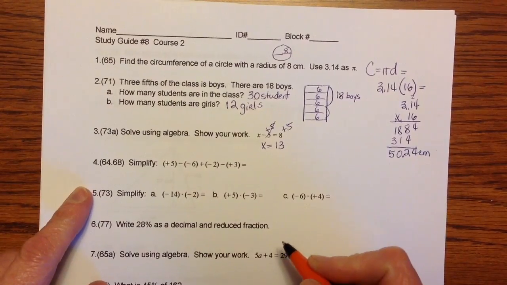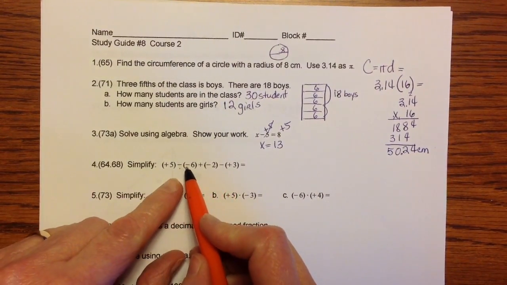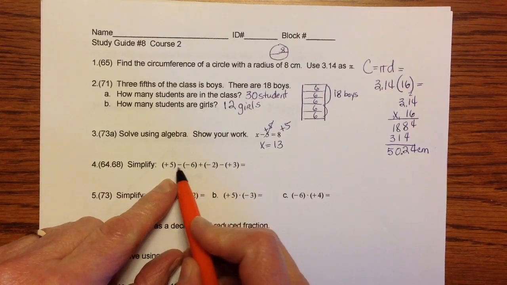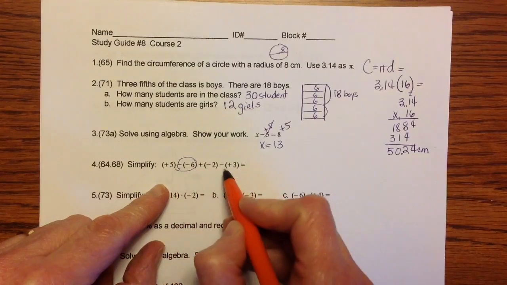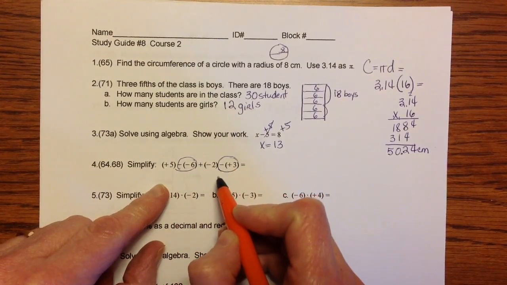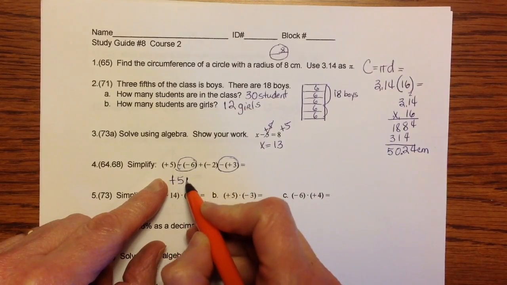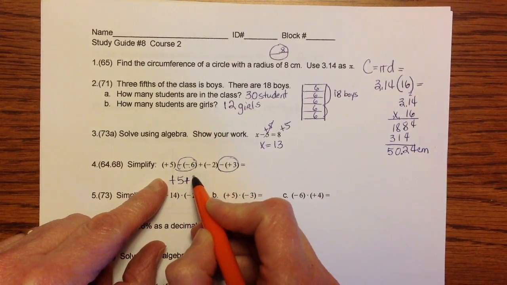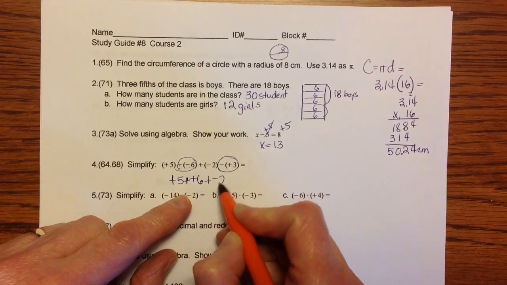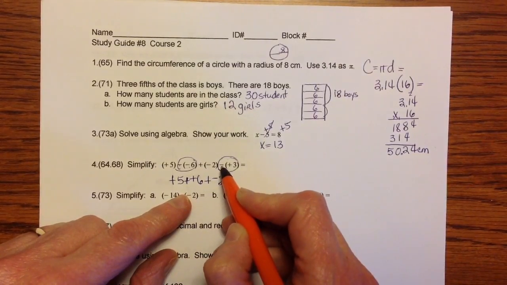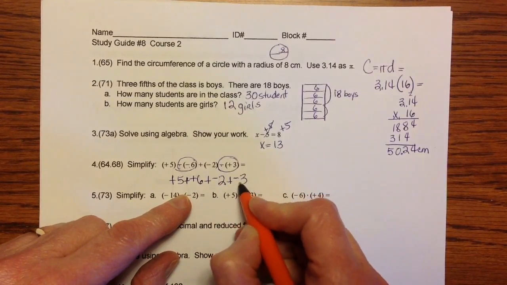Number 4, simplify. We've got adding and subtracting. Well, to subtract an integer, subtract a number, you add its opposite. So we're only going to be changing the subtraction. You never change addition. So we have positive 5. We're going to add, and then the opposite of negative 6 is positive 6. And then we've got plus a negative 2. We don't change addition. And then we've got subtracting a positive 3, which would be adding a negative 3.